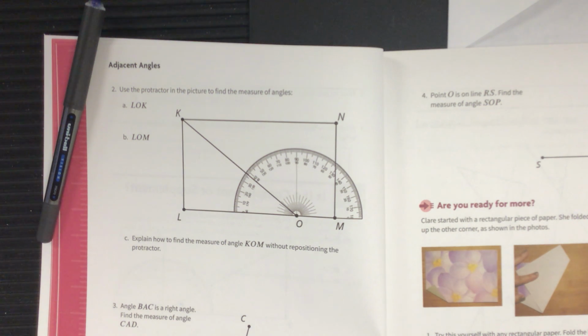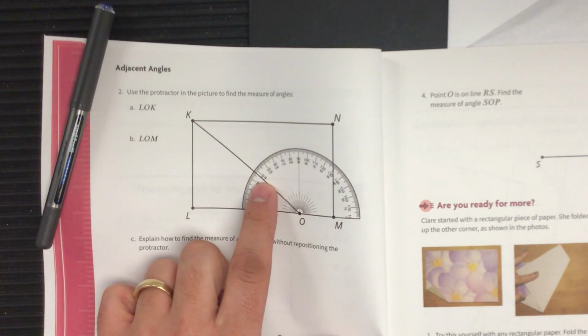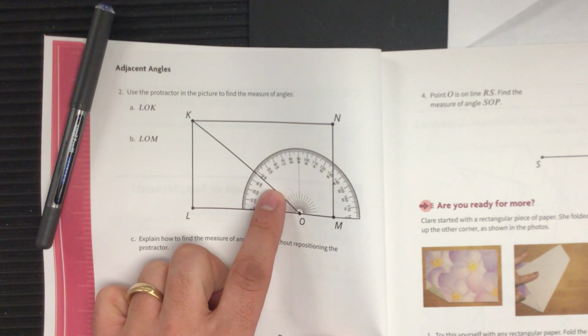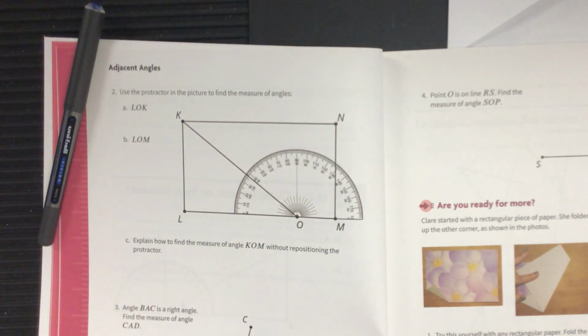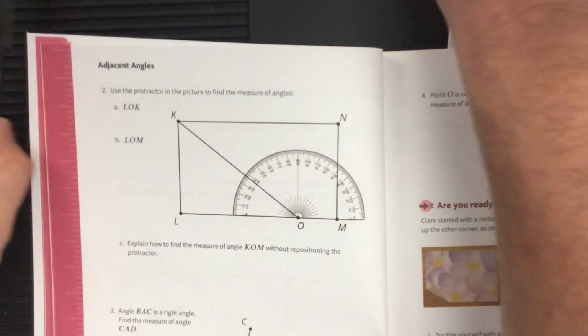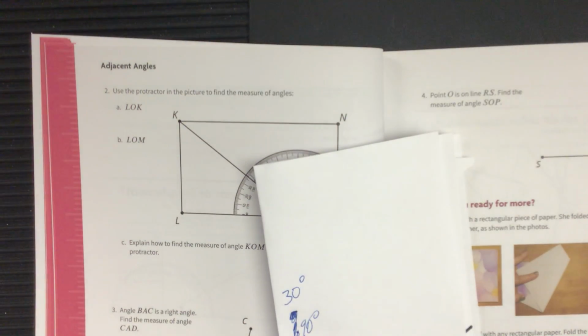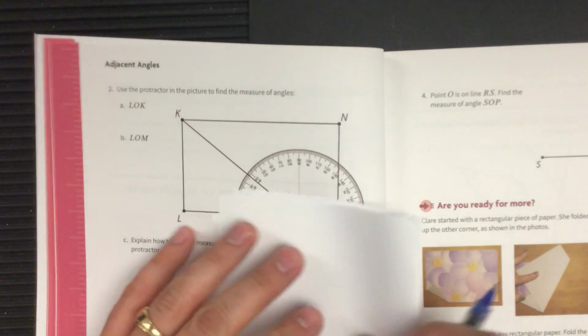What do you think of A? 37. Now it's tough because it's not perfect like the other one, right? Some people have trouble saying, well, is that 42? Is that 38? Is that 37? It's less than 40. 37, 38, you could argue either one. Usually I'll give you a 1 degree leeway. Which one do you want to use? What did you say, Lauren? 37. We're going to use 37 because that's what Lauren picked.